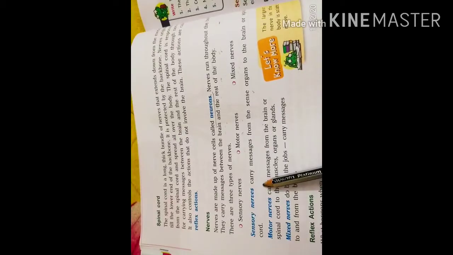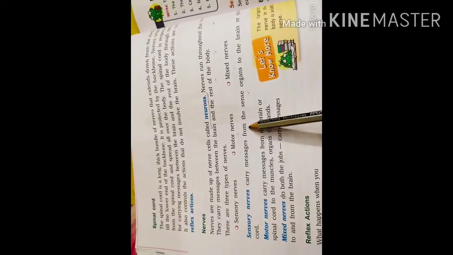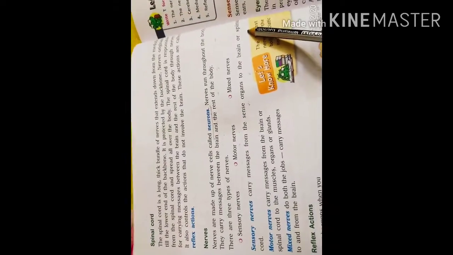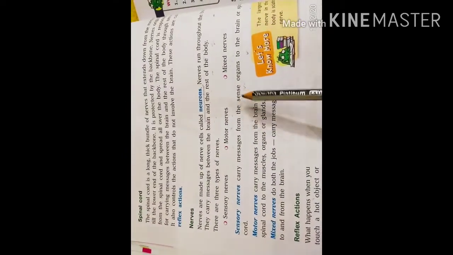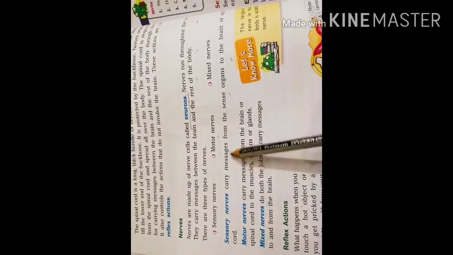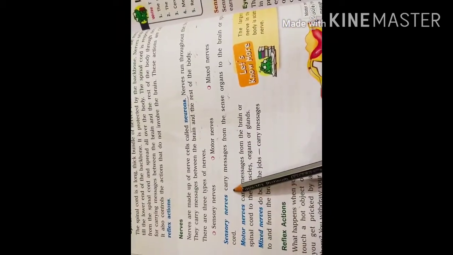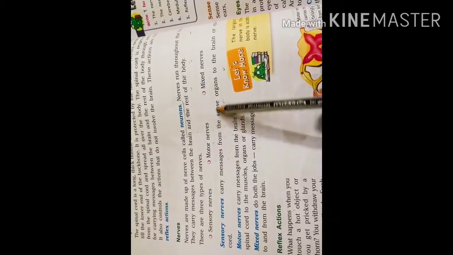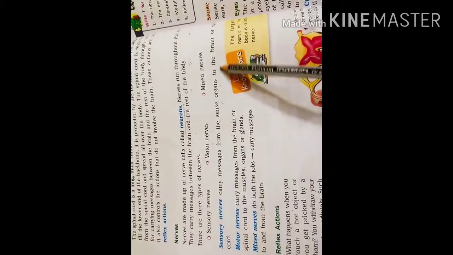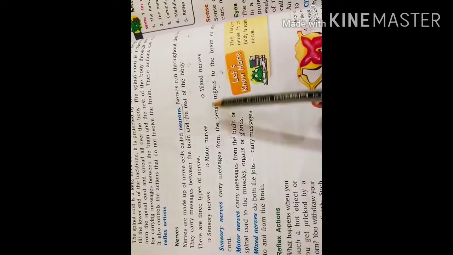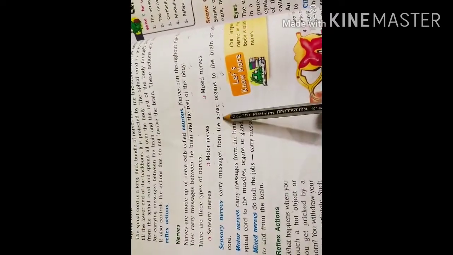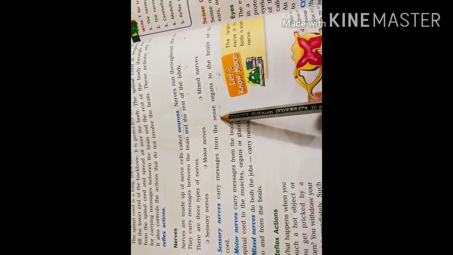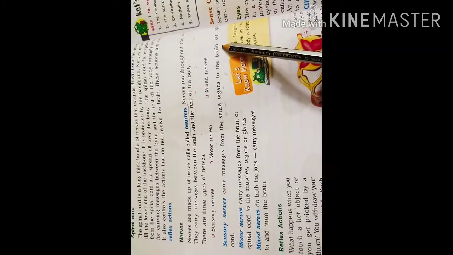So sensory nerves carry messages from the sense organ to the brain or spinal cord. So what are sense organs? You know that eyes, nose, ears, these are sense organs. So these sensory nerves are the nerves which carry messages. They take the messages from the sense organs, from the eyes, from the nose, towards the brain or the spinal cord.